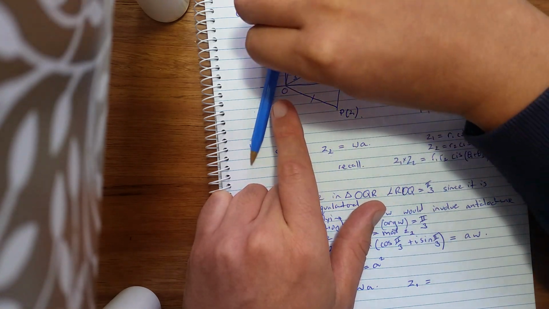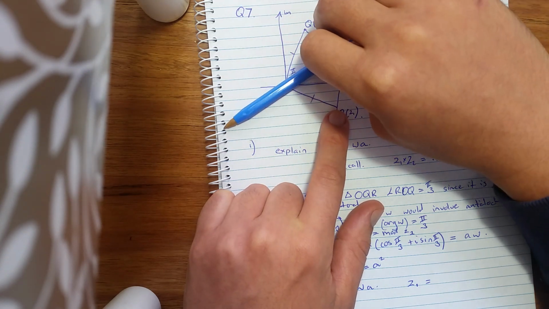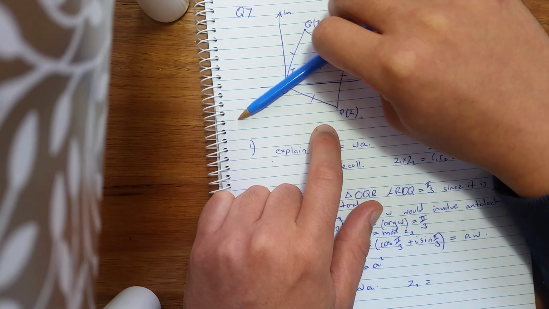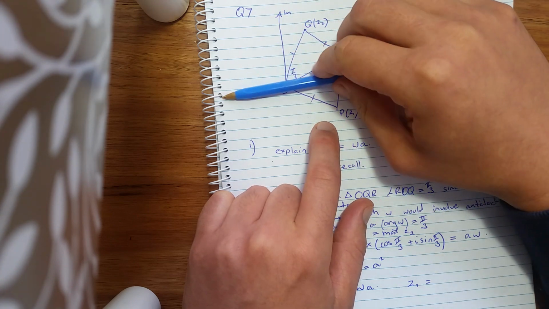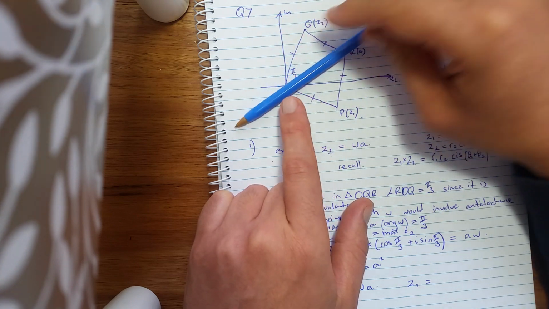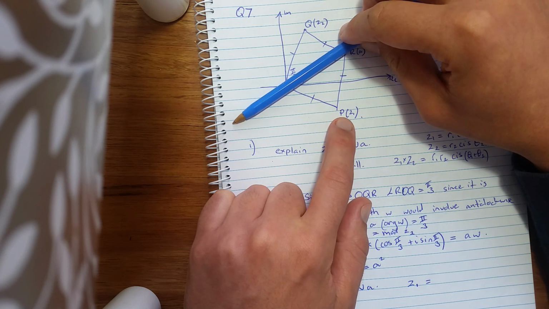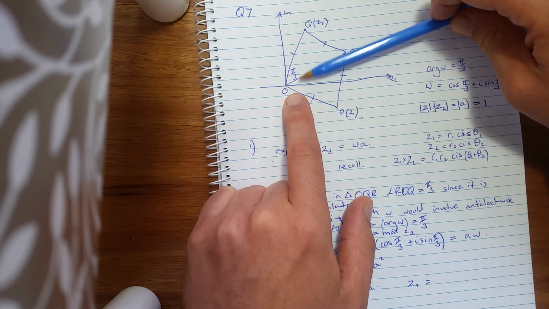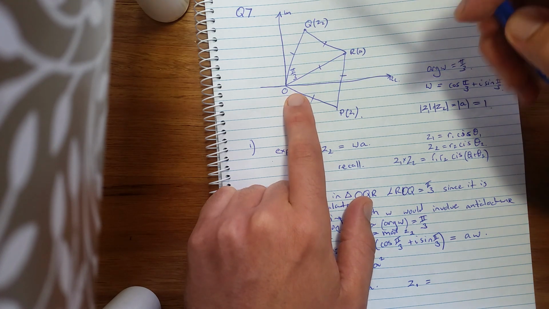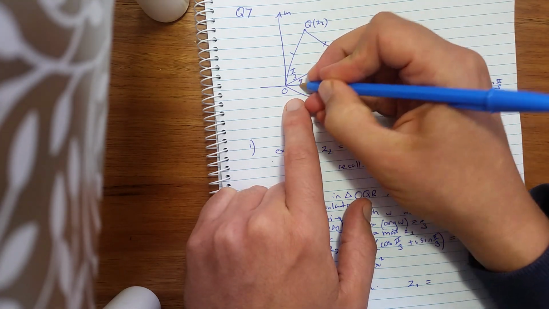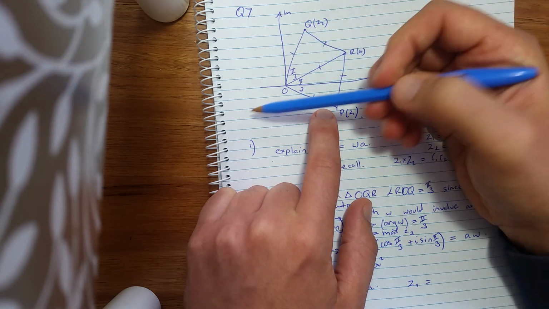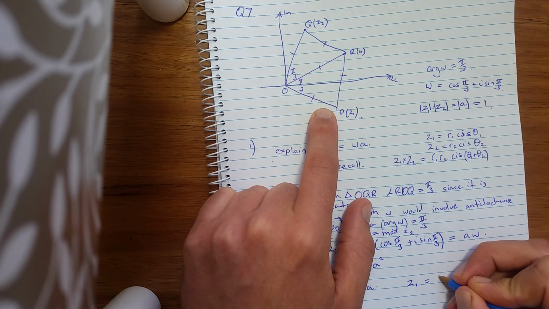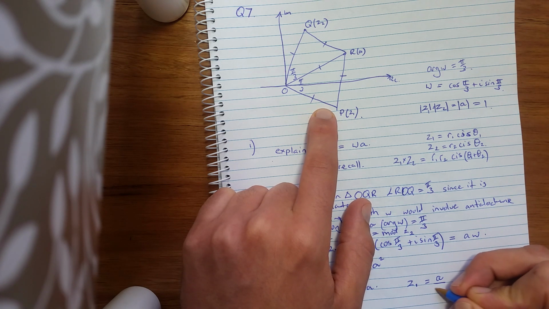Instead of multiplying, which goes anti-clockwise, if you divide, it sweeps in a clockwise direction. So start with A and divide it by W, because W has an argument of pi on 3, and this angle is also pi on 3 because it's an equilateral triangle. So Z1 would be equal to A divided by W.